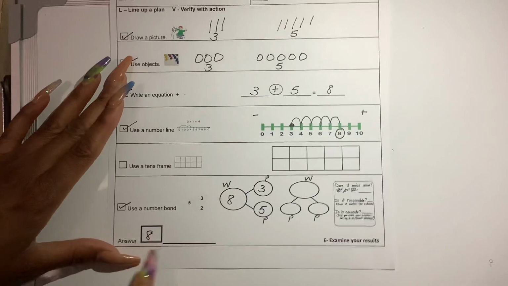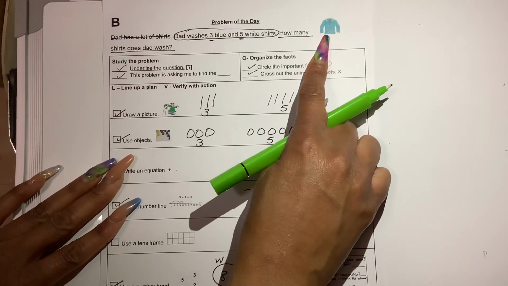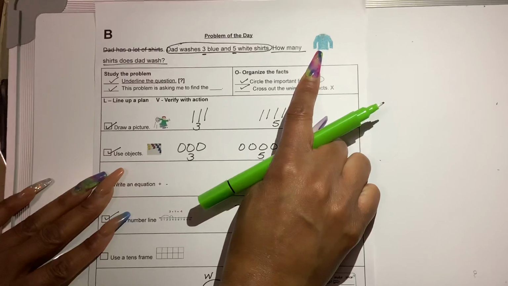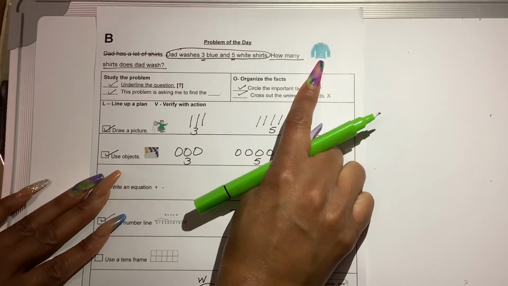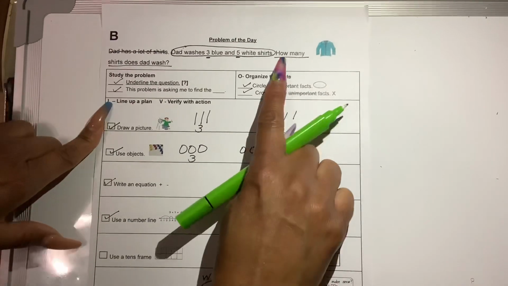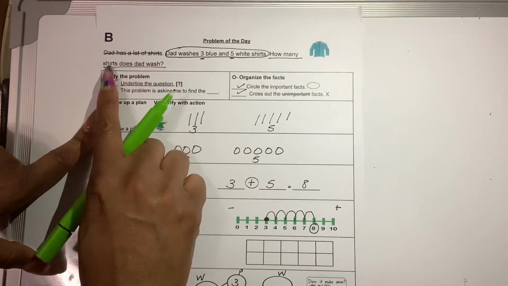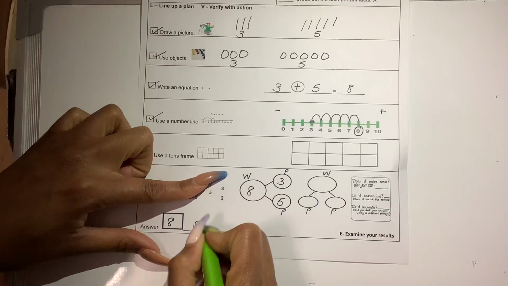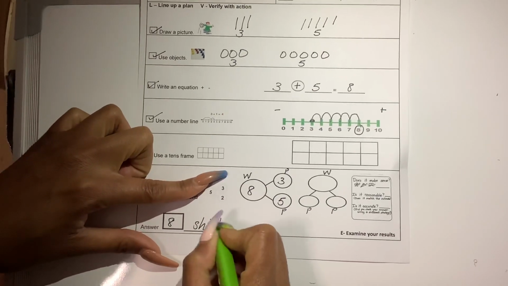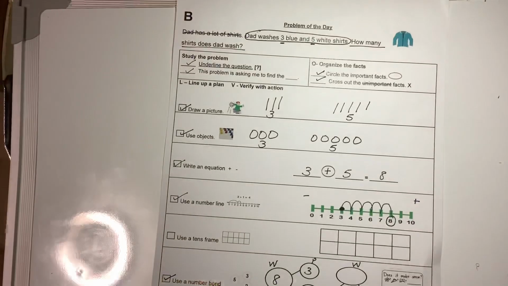Make sure you write 8 in your answer key. And the unit is shirt. And boys and girls, shirt is in the question. So let's look. How many shirts? So we know how to spell shirts by looking at the question. S-H-I-R-T-S. That's it, boys and girls.